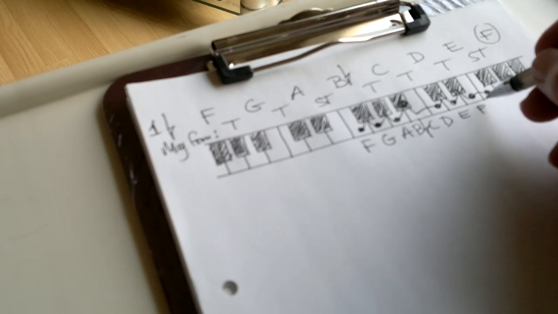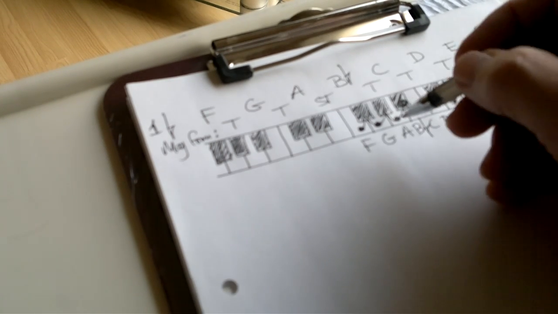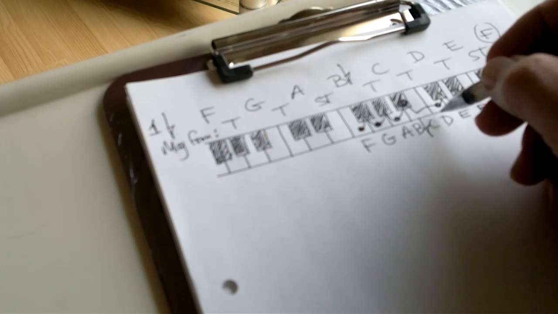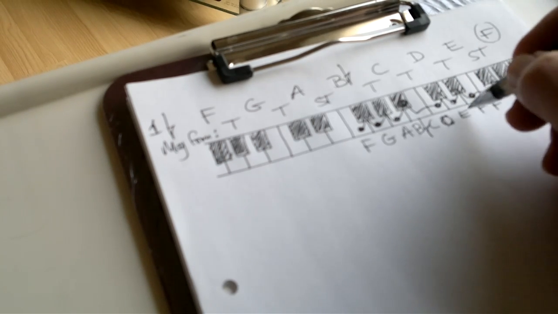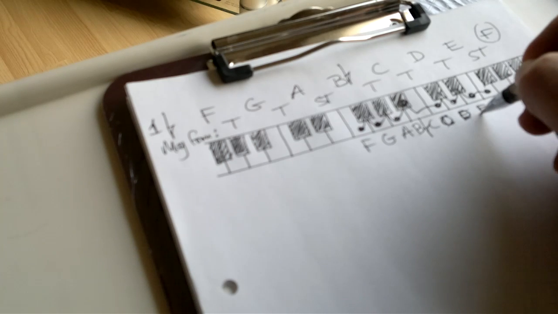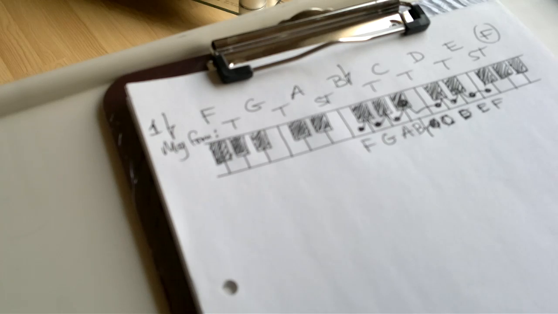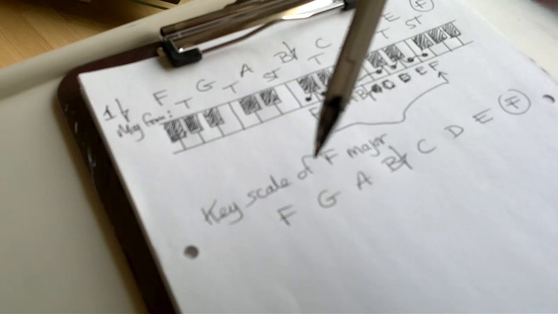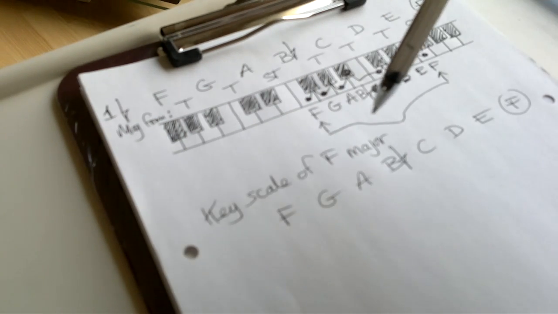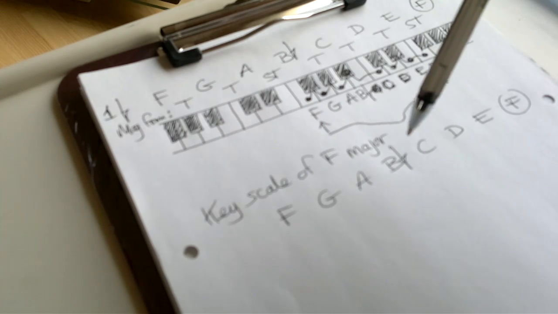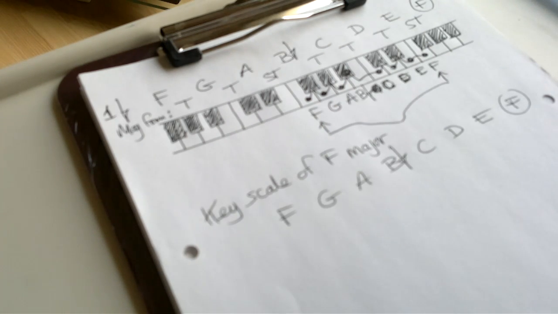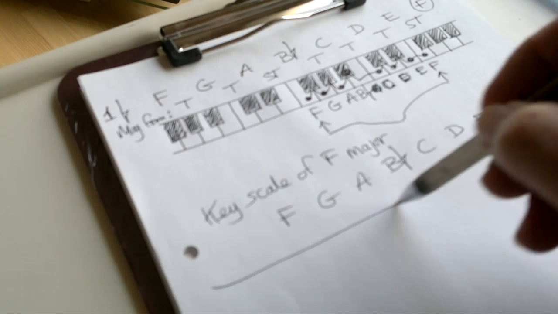Sorry, I need to spread it out. The C, D, E. Just ignore that one there. So just finishing off there, I've brought the key scale of F major: F, G, A, B flat, C, D, E, F. Now I want to go on to show a chart for the chords for each scale.